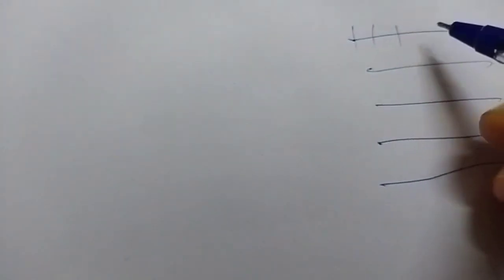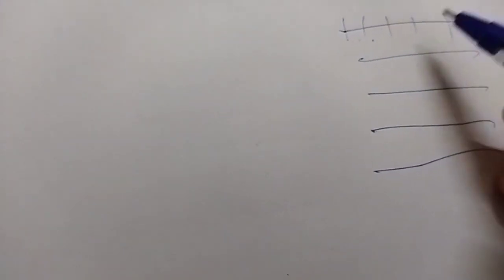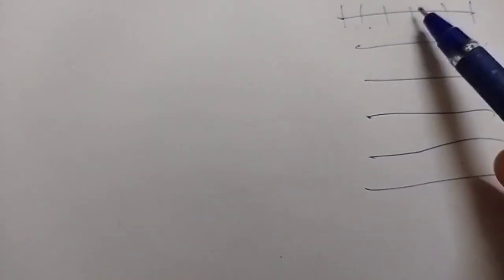For example, if there are 5 people in each row, the number of rows will be equal to 5. If there are 6 people in each row, the number of rows is 6. If there are 7 people, the number of rows is 7. So, number of rows and number of people in each row.